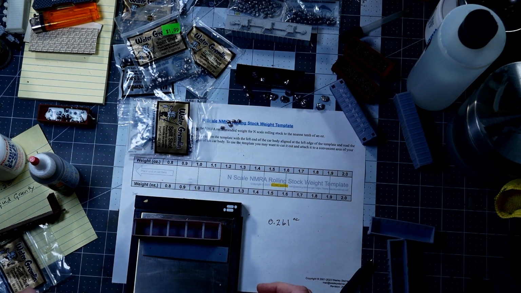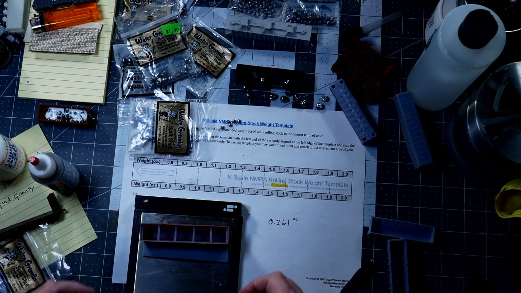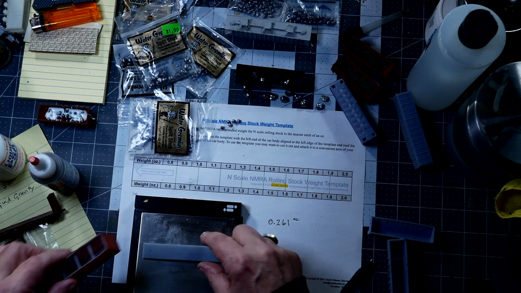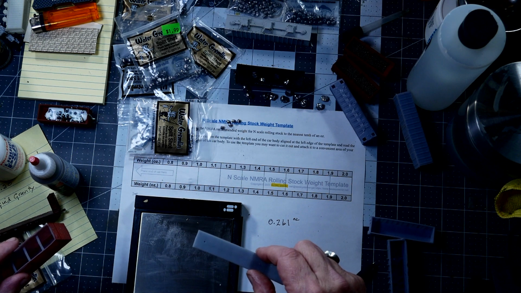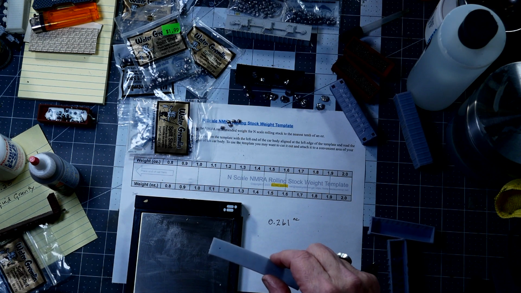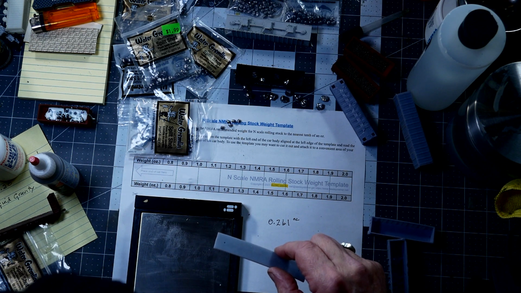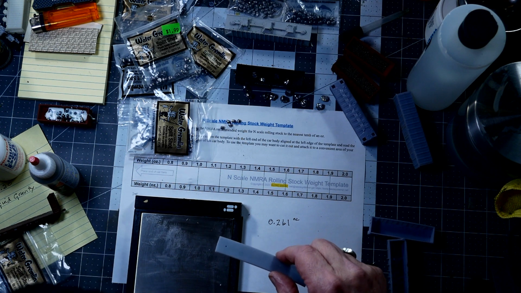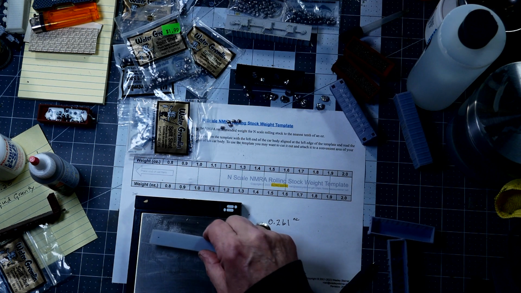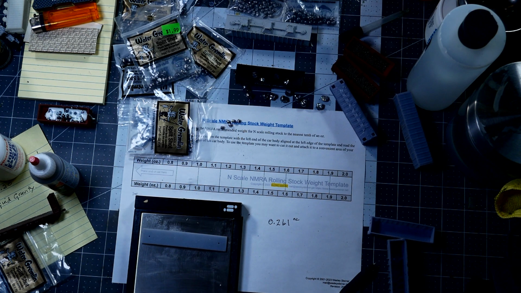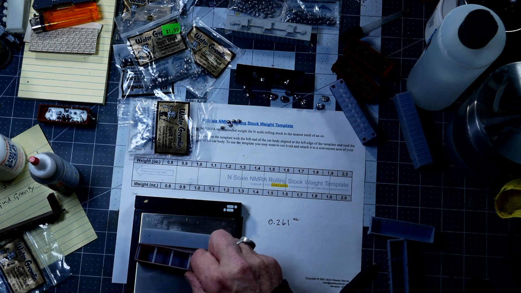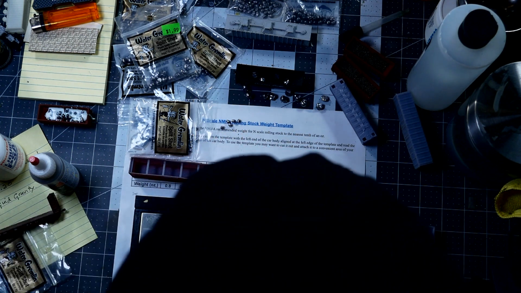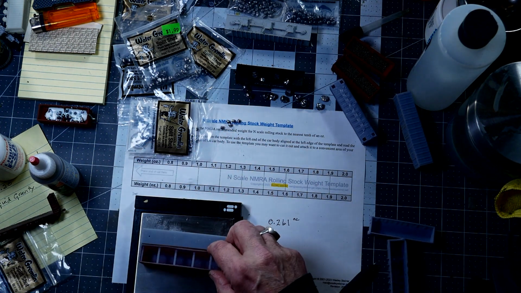Well, let's see, what do we got? Okay, let's try that again. So again, this is 0.45, and it needs to be 1.1 ounces.